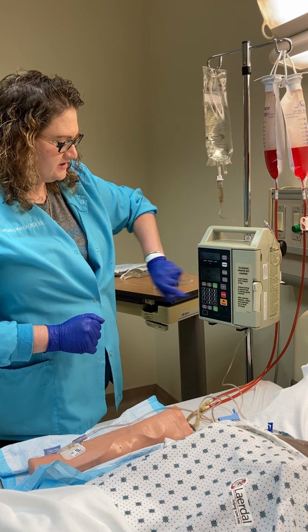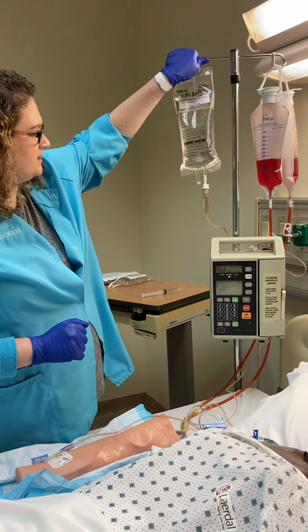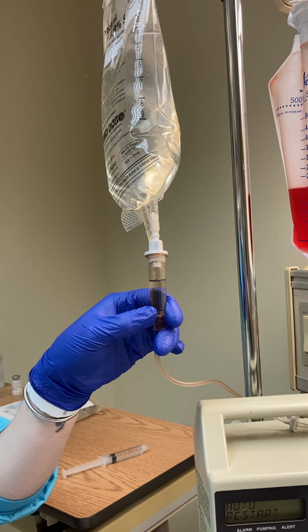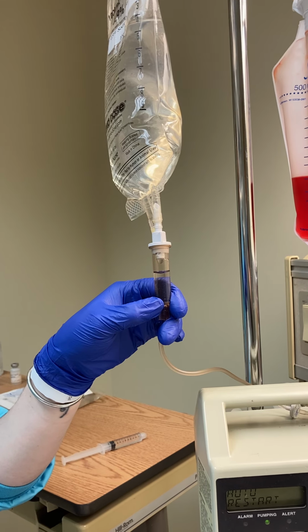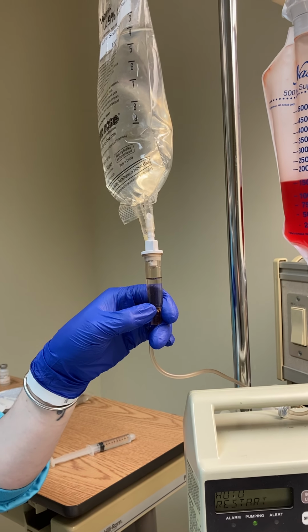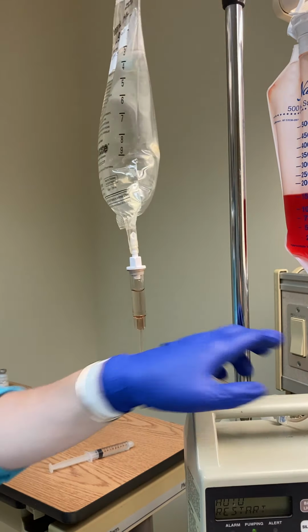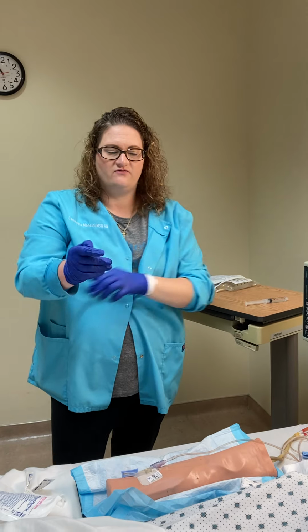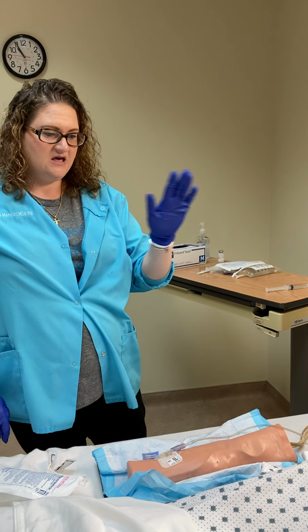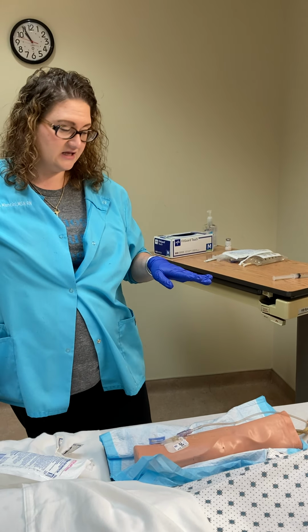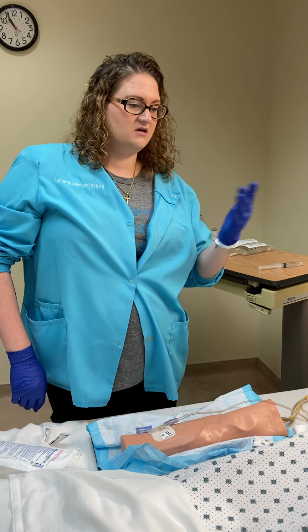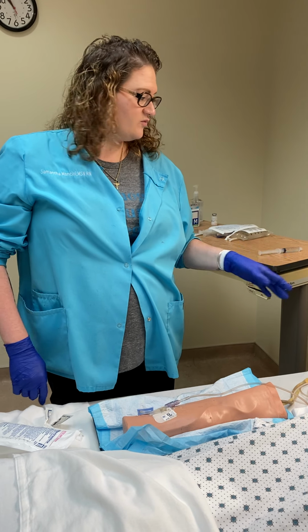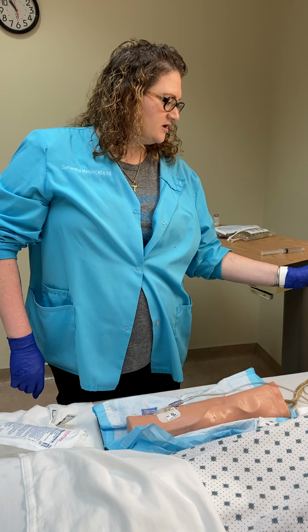And now I can hit primary start. And I should see drops coming in the chamber. So you always want to make sure you have drops before you leave the room. You assess throughout to make sure that the patient's not having any complaints of pain, watching for any signs of infiltration, phlebitis. He said he's good. He's tolerating it. This is normal saline that's running. And that's pretty much it as far as setting up a primary.